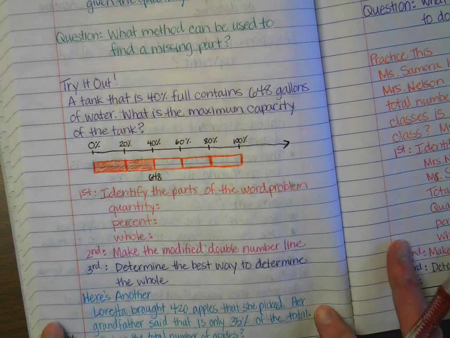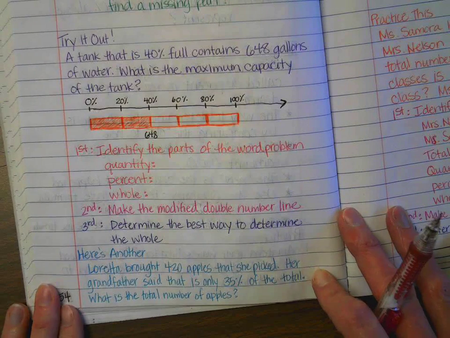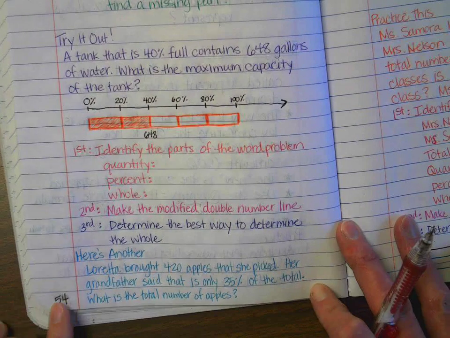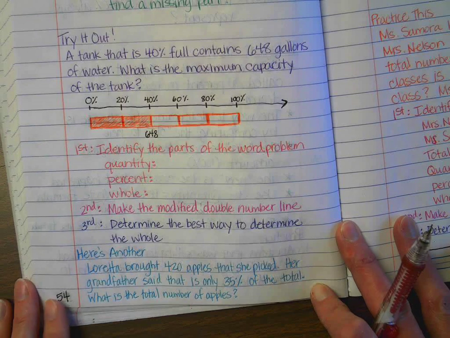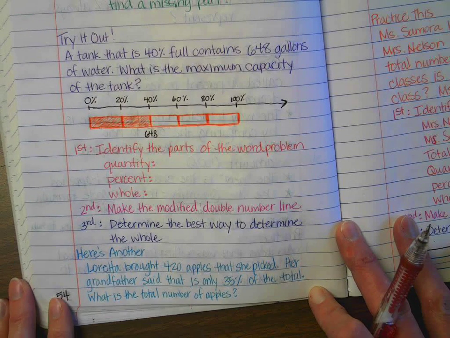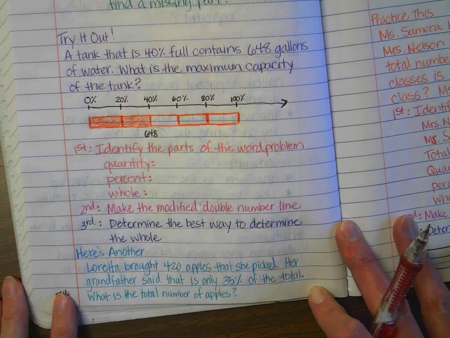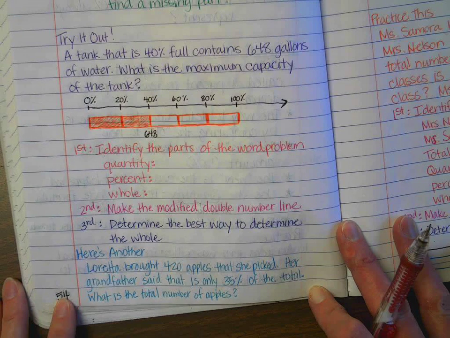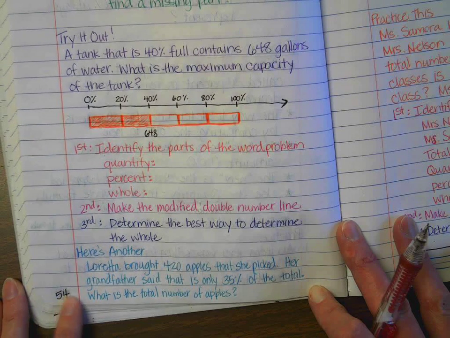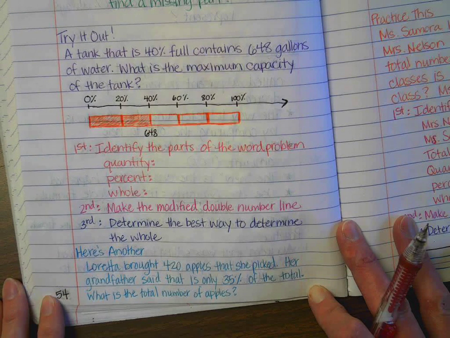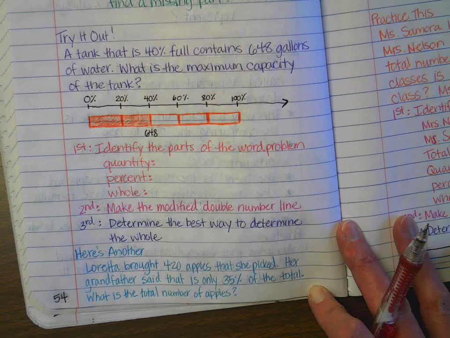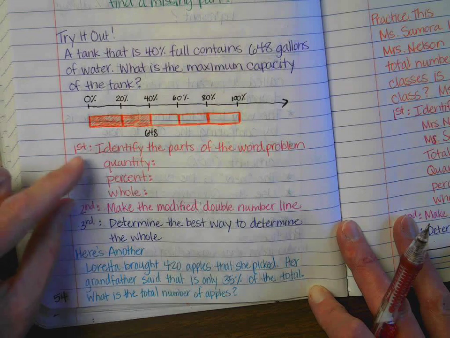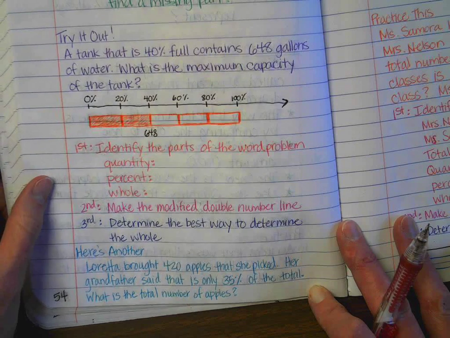Okay, so there's one more problem that I'm not going to help you with, but you need to do on your own, and we will check it in class in the morning or afternoon when I see you. Here's another. Loretta brought 420 apples that she picked. Her grandfather said that was only 35% of the total. What is the total number of apples? Okay, so Loretta picked 420 apples and brought them to her grandpa. Her grandpa said that was only 35% of the total. So your job is to come up with the total number of apples. Okay, use the steps that we listed up above and see what you can do. And we'll talk about the answer tomorrow.